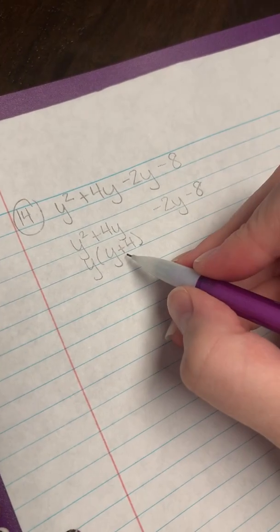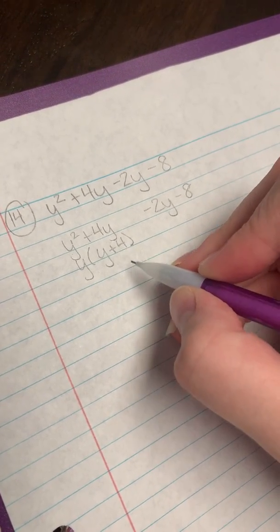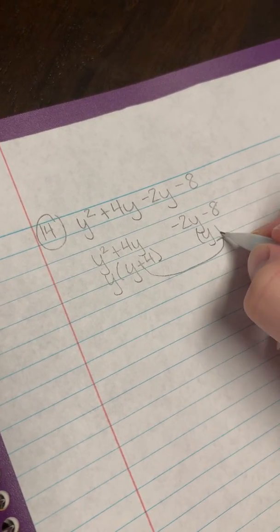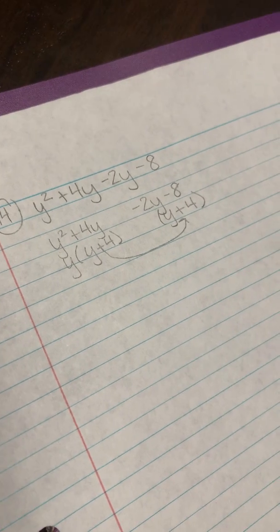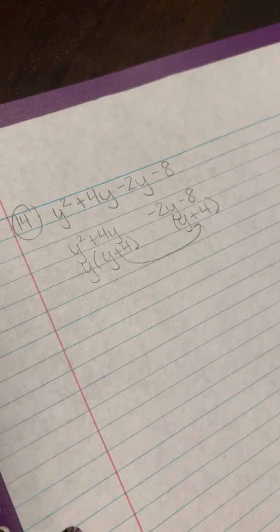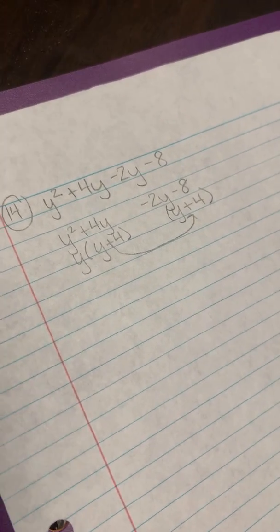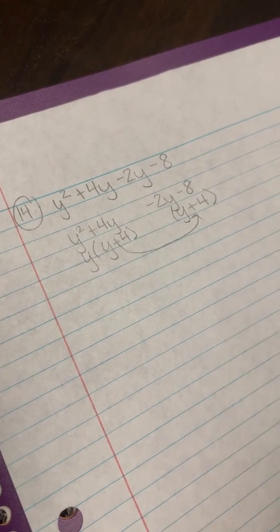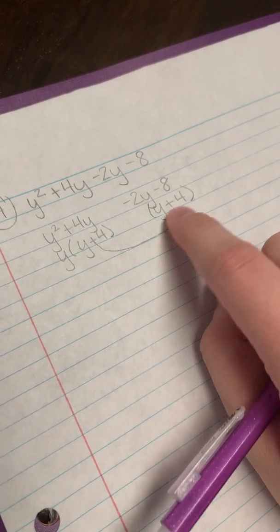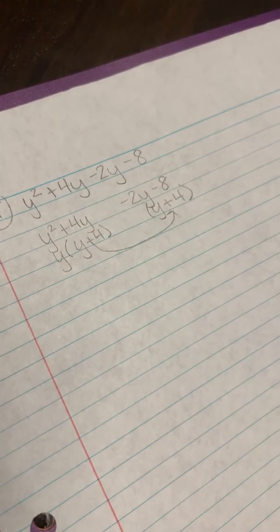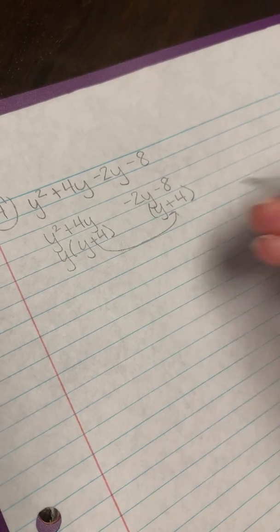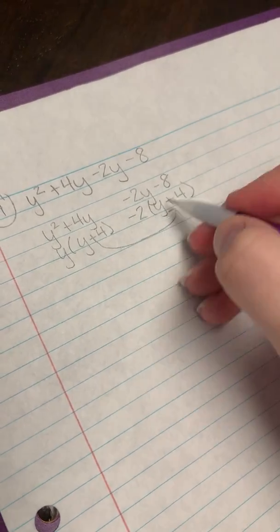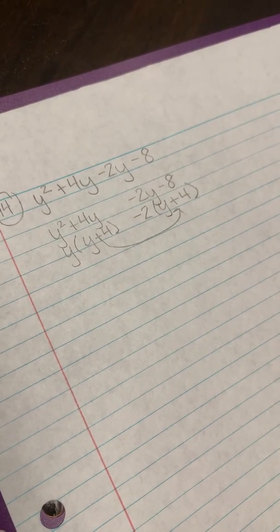Now I'm going to take that GCF binomial and rewrite it over here. So step 3, copy the binomial from the first half to the second half. Then step 4 says find the GCF to match that binomial. So what would I have to take away to get y plus 4? Well, in this case, I would have to take away a factor of negative 2 for it to equal the original problem.